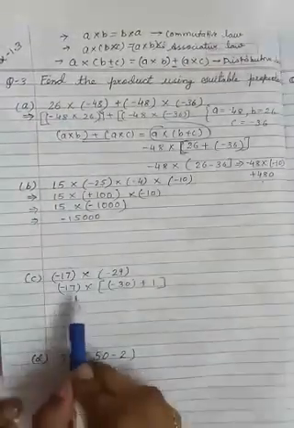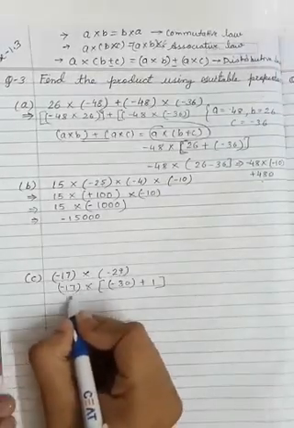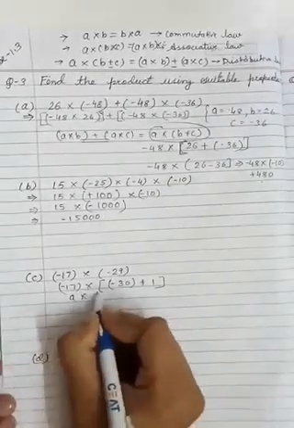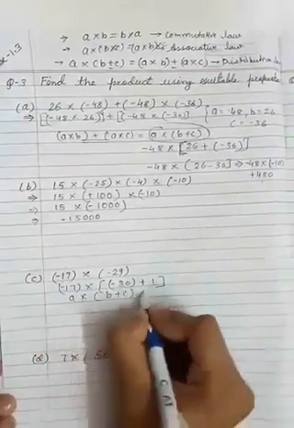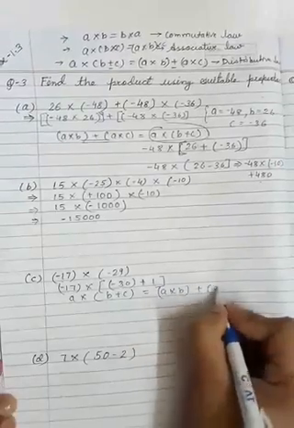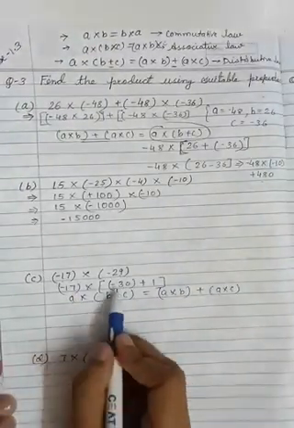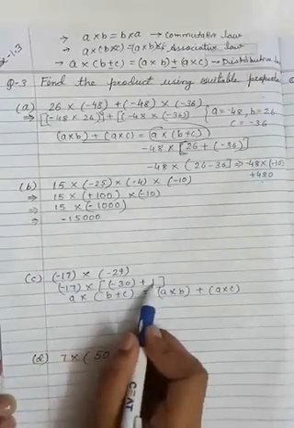Now you can see the given equation is in the form of distributive law. What is distributive law? A into (B plus C) equals A into B plus A into C. Here A is minus 17, B is minus 30 and C is 1.